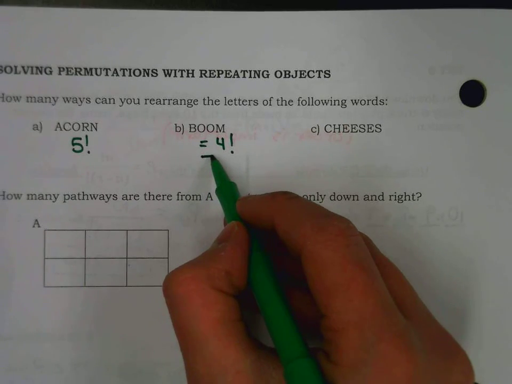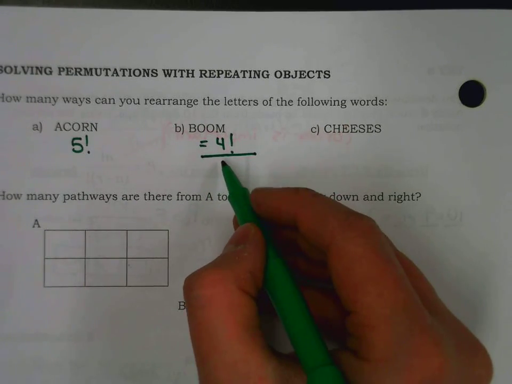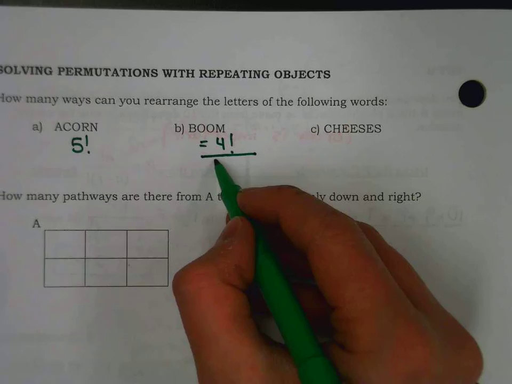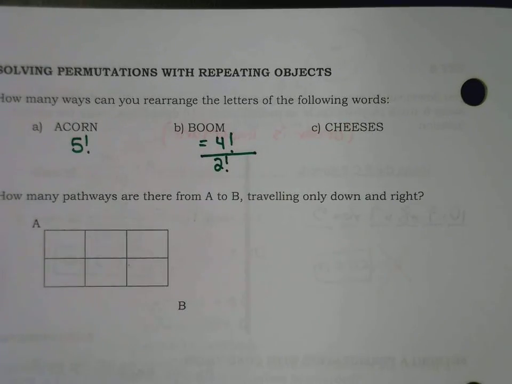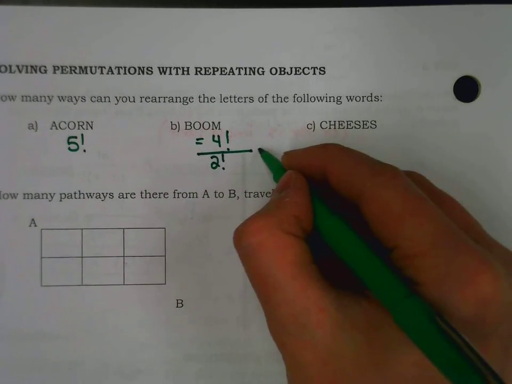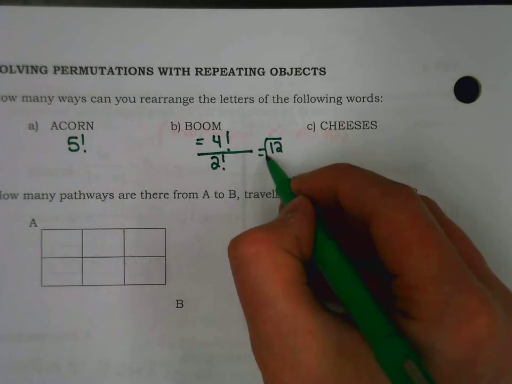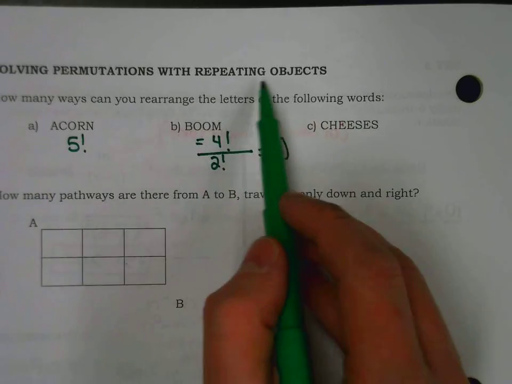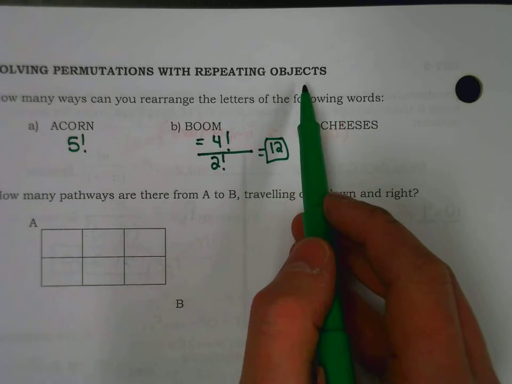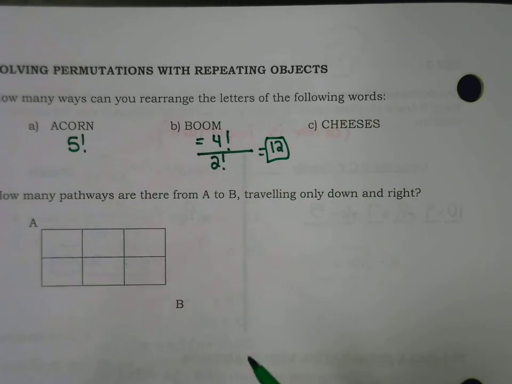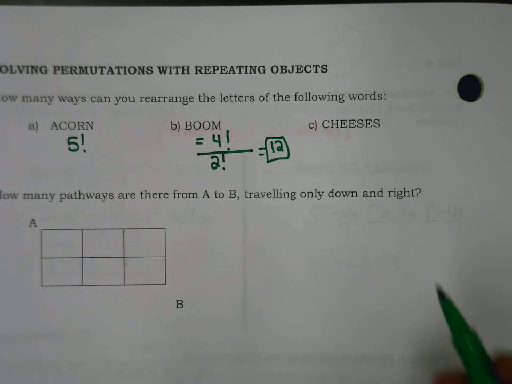So we're going to need to take away by dividing all those rearrangements by the number of ways that those O's could be switched, which is 2 factorial. This gives us 24 divided by 2, or 12. So when repeating objects occur, that in their rearrangement doesn't matter, we must divide out those options.